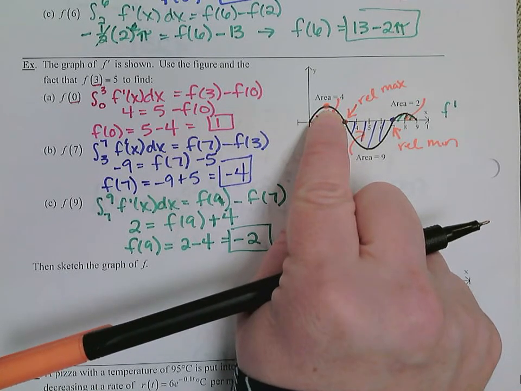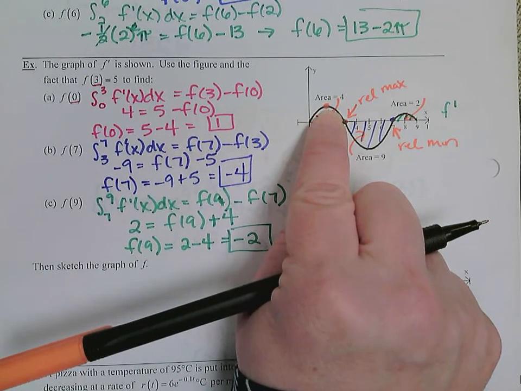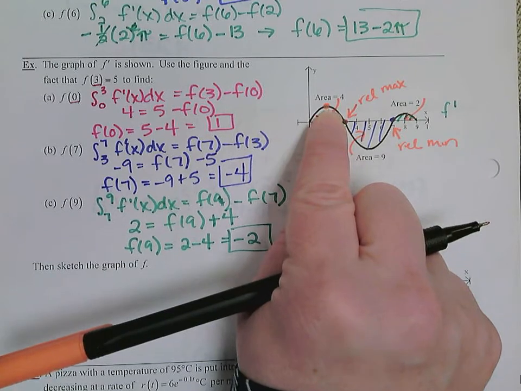If the derivative changes from increasing to decreasing, then the second derivative changed from positive to negative. And if the second derivative changed from positive to negative, then the graph of the function changed from concave up to concave down. So in here, we're concave up, then we're concave down.